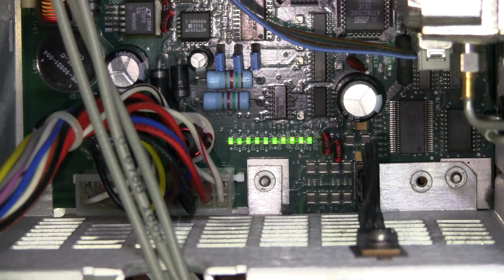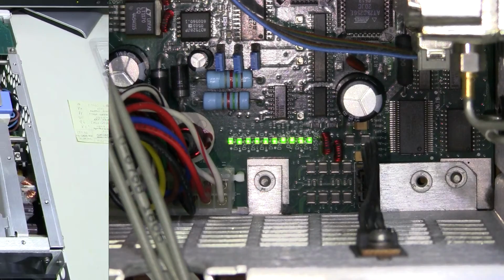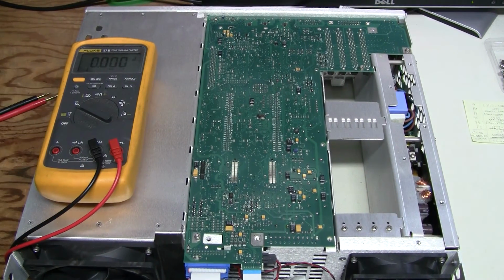So this means that most probably the power rails are fine. Here I removed the shielding from the bottom of the unit, and I found test points on the board for the power rails. So I measured the power rails and they seem to be fine.